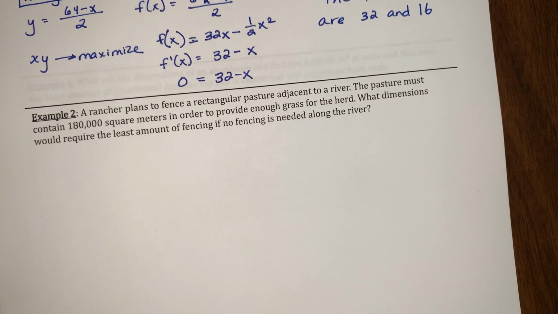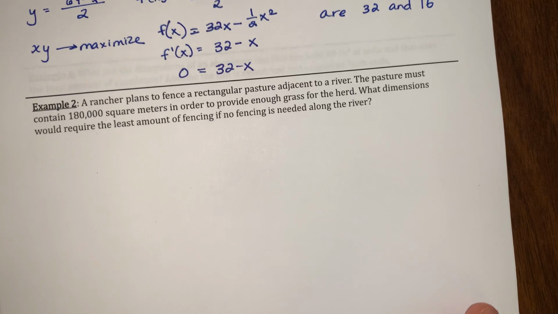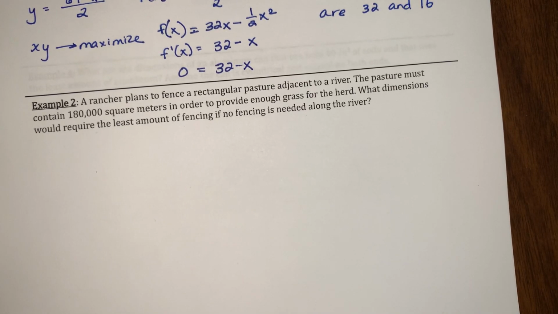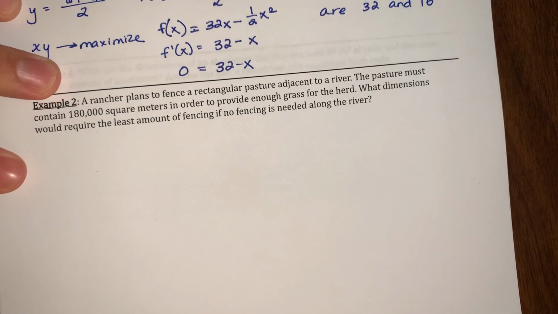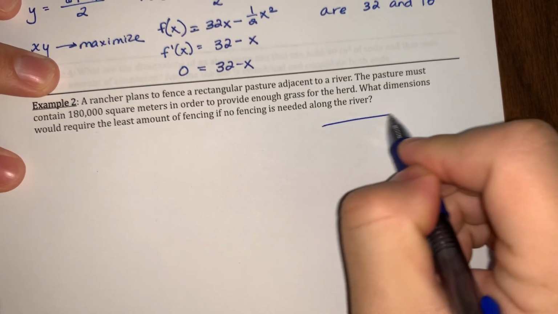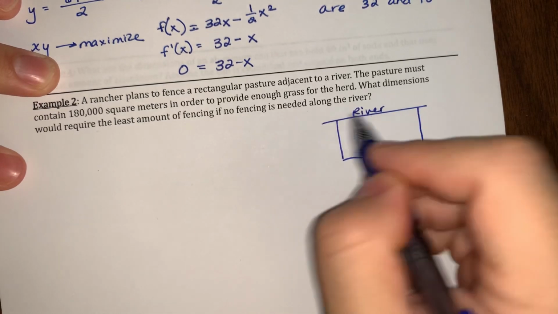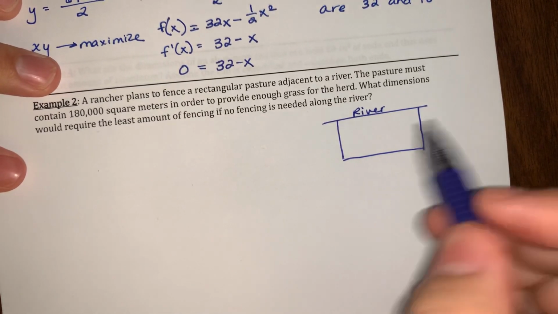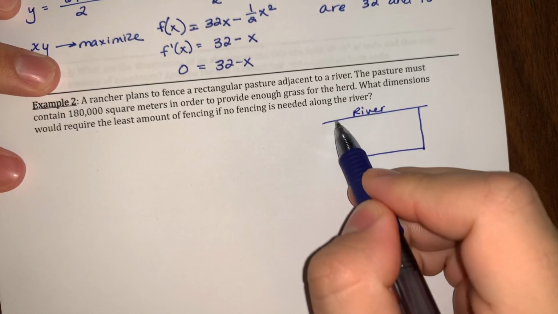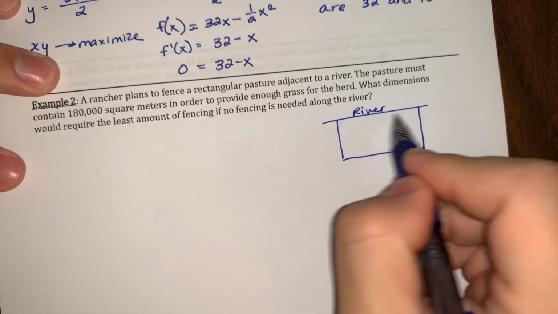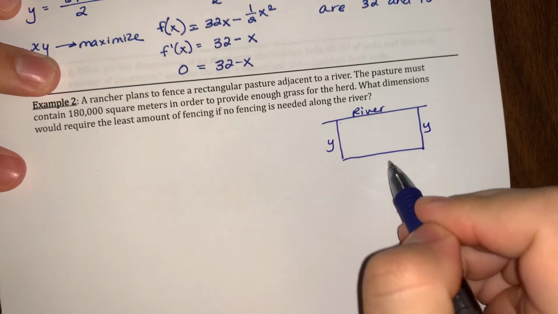All right, so this one says a rancher plans to fence a rectangular pasture adjacent to a river. The pasture must contain 180,000 square meters in order to provide enough grass for the herd. What dimensions would require the least amount of fencing if no fencing is needed along the river? So essentially we're dealing with a rectangle here and only three sides of it, because they have the river right here. And then over here they have some fencing along some kind of pasture. And again, along this river, we don't really need the fencing around here. So we're only going to be working with three sides of that rectangle.